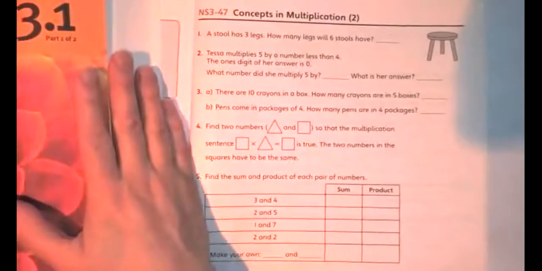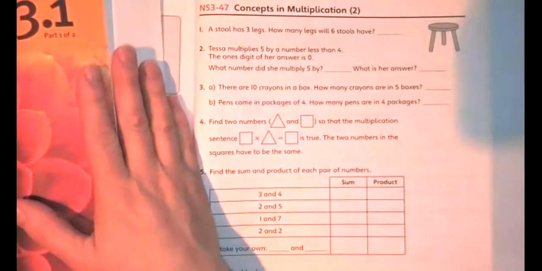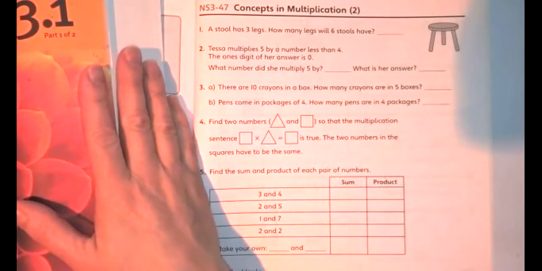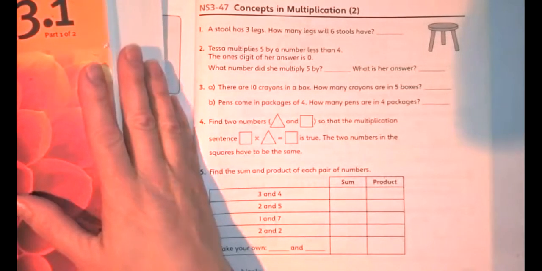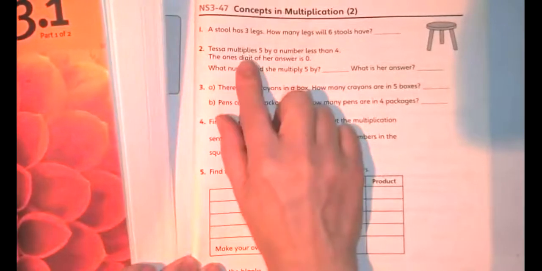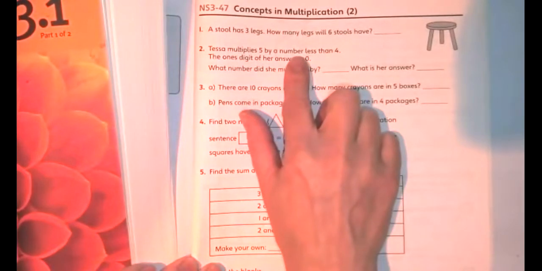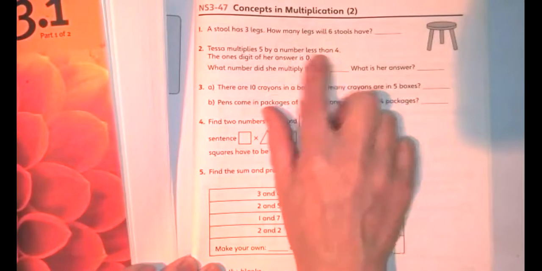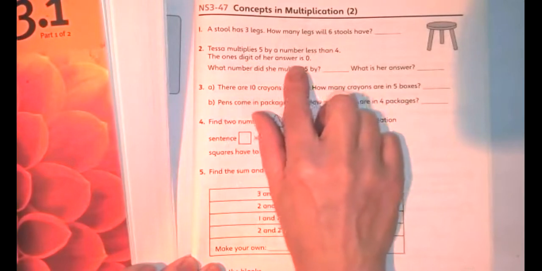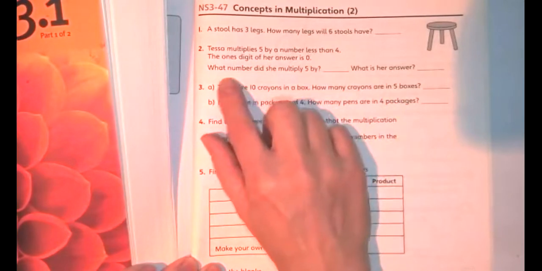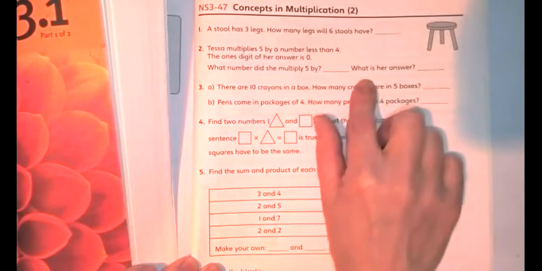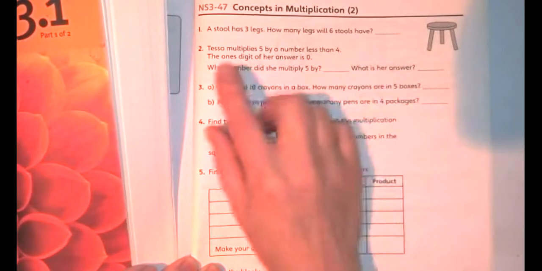So in your book, they have different kinds of questions. They don't have all like I just showed you, but I was just showing you how you can solve a problem. Number 2 in here says Tessa multiplies 5 by a number less than 4. The one digit of her answer is 0. What number did she multiply 5 by? What is her answer? Okay, so these are the clues.